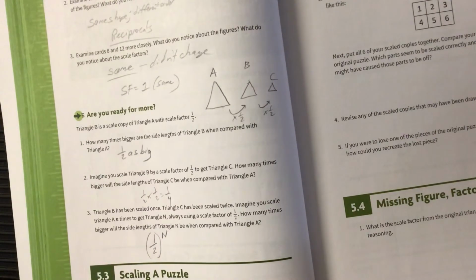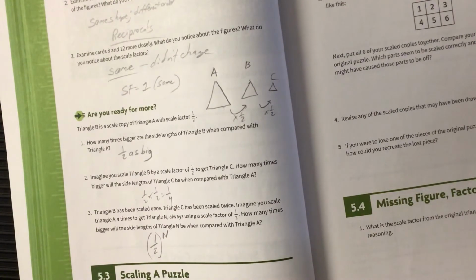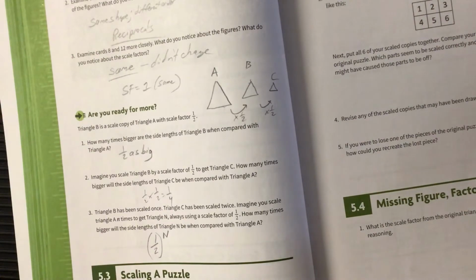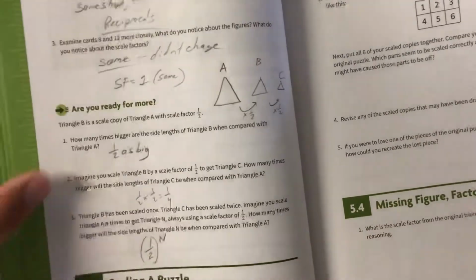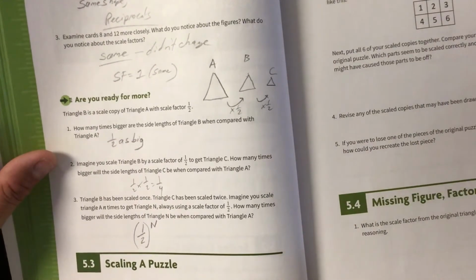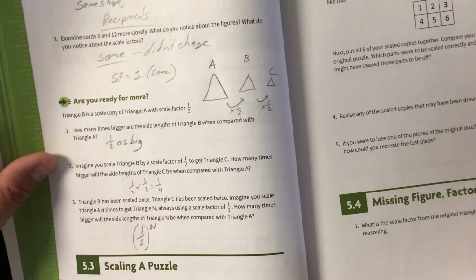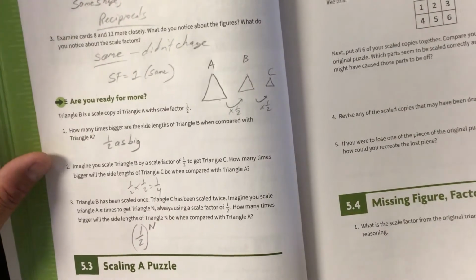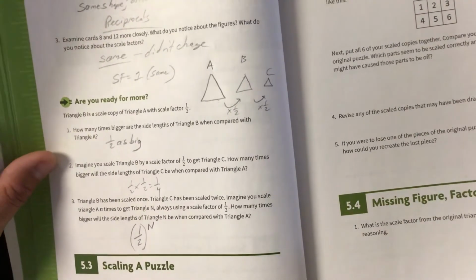I'm just going to put n because I don't want to count them. And we're not going to sing the ABCs. So 1/2 to the nth power, however many letters it takes to get to n, is how many times you'd have to multiply it. It'd be pretty small by the end.